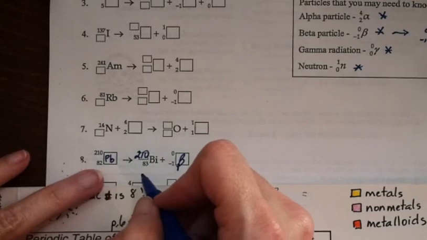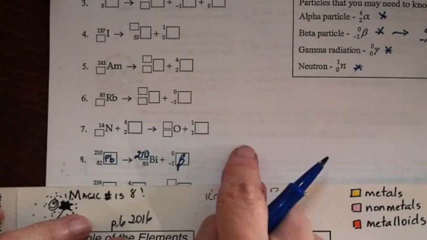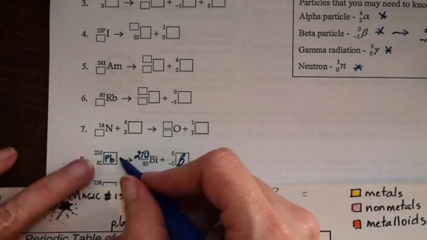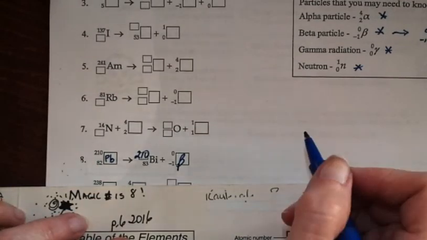A proton, so now we have 83 protons, and an electron that it spat out. Well, we've got one more proton, but one less neutron, so our mass stays the same. It's kind of cool like that. If it goes through beta decay, this is what it looks like.